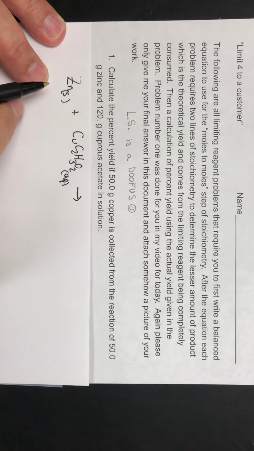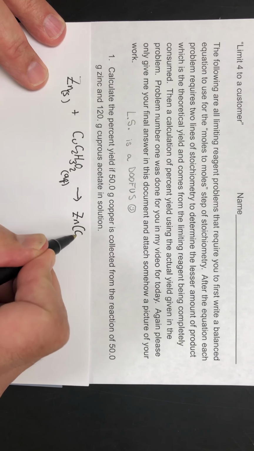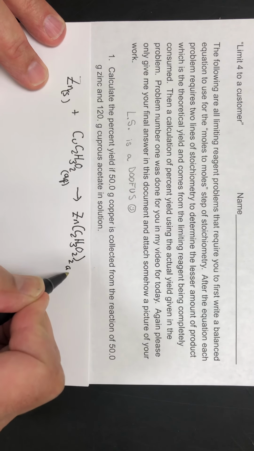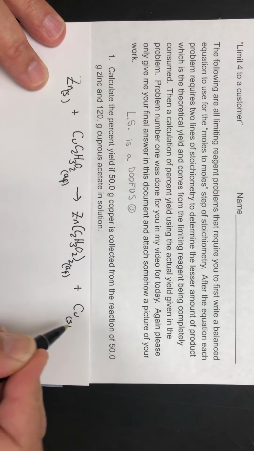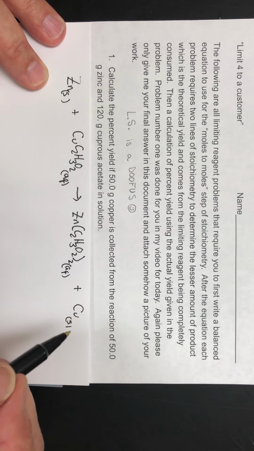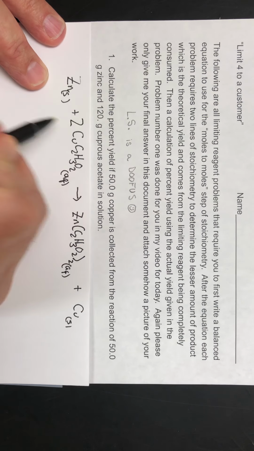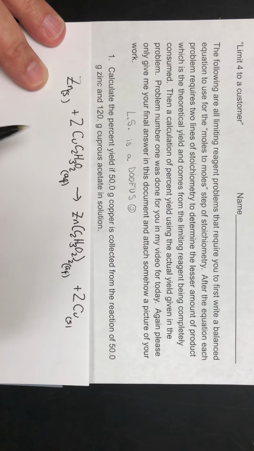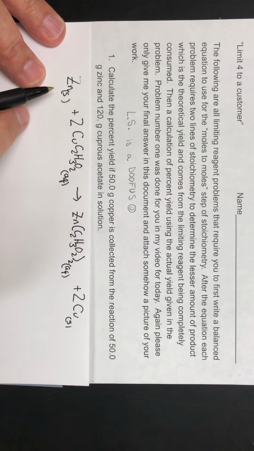A single replacement reaction. Zinc takes copper's place. Zinc is a positive 2 ion, so it's going to need 2 acetates to balance its charge. Would also be in solution, and copper gets replaced. All right, we can get copper out of solution. I need to balance the equation. A big 2 in front makes 2 acetate groups, 2 coppers, and I have 1 zinc on both sides.